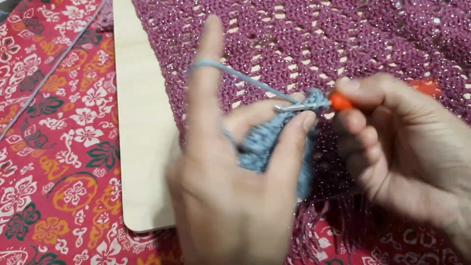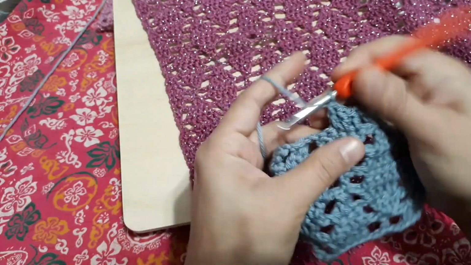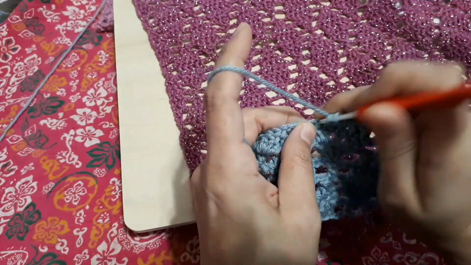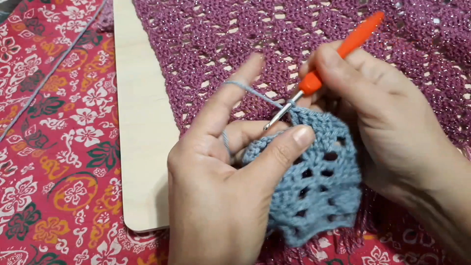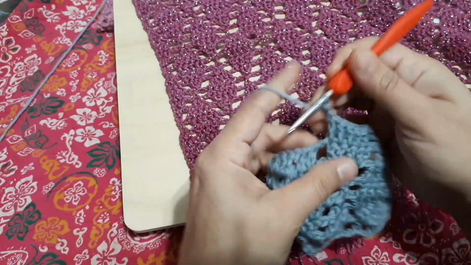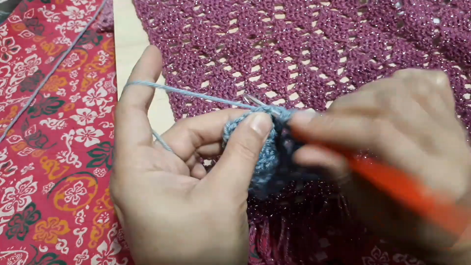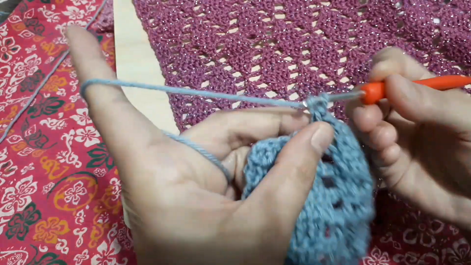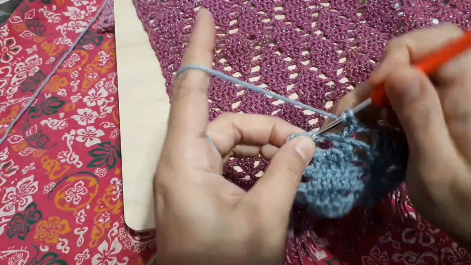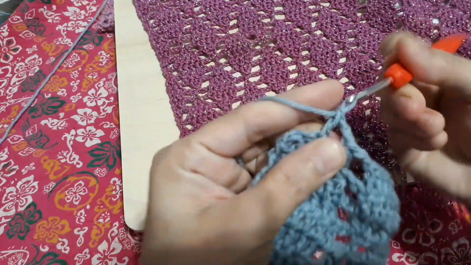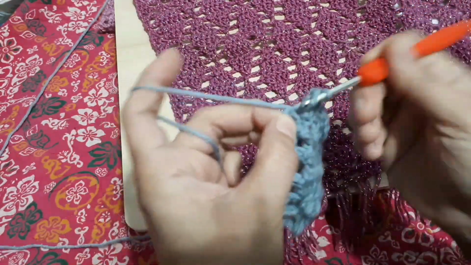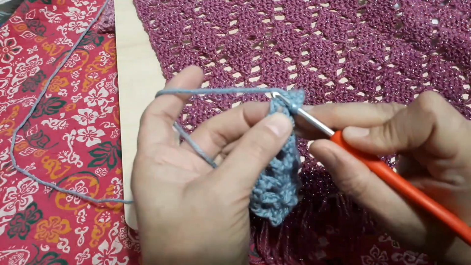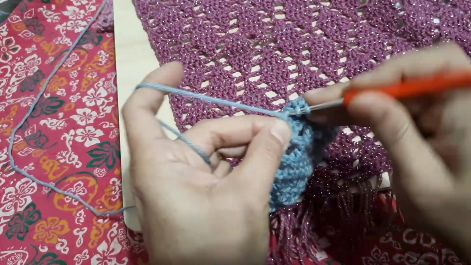So here you don't do any increase or decrease, it's just 1 stitch over the other, and the gap is over the gap, so just 1 stitch you do over each stitch, then you chain 2 gap, and here also because you have just one stitch here, so you do 1 double crochet and again chain 2 and 1 double crochet on these stitches as well, so 1 over each. And not to forget about this chain 2, so 1 double crochet in this chain 2 part.